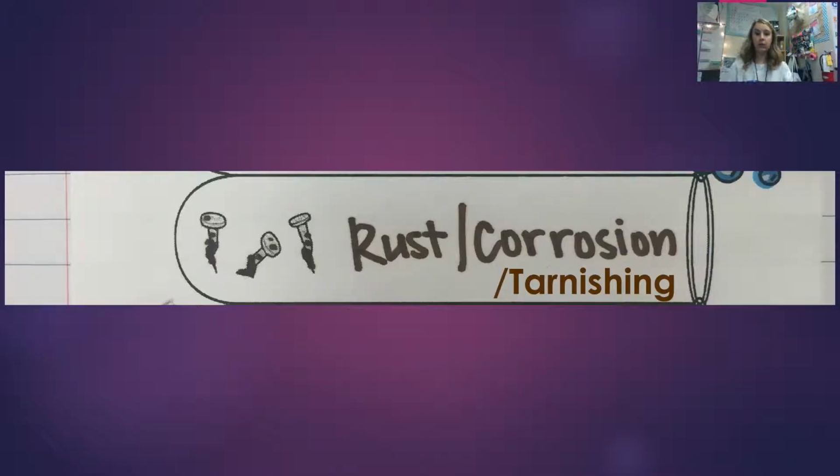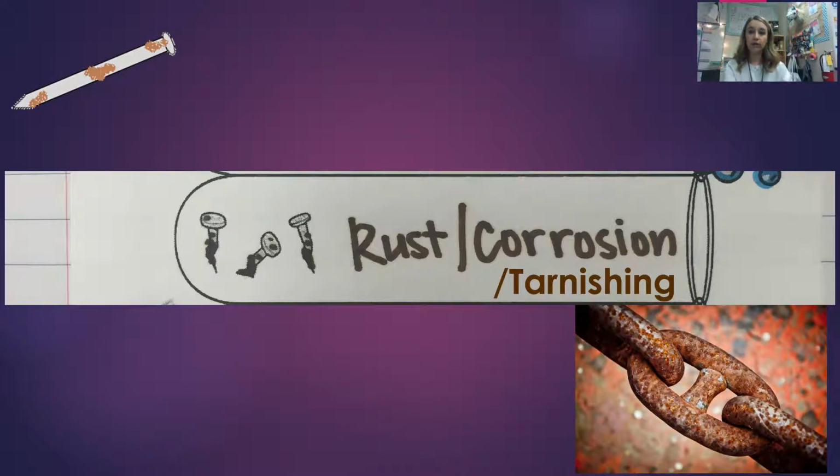Okay, the next one is rust, corrosion, and tarnishing. Rust is when metal oxidizes. If you've ever left your bike outside and it rains, you may have seen rust, like a rusty nail or a rusty chain, where it gets that brown color on the metal. That's also a color change, so that's another reason it's a chemical reaction.